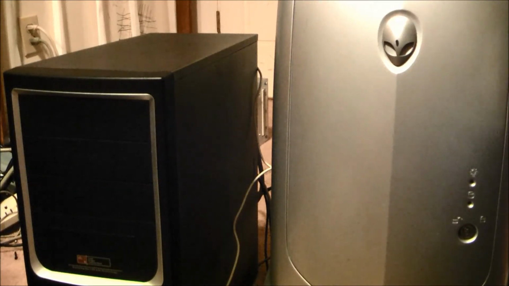Hey guys, Gameboy 3800 here once again, and today, two computers. One is an Alienware, the other is a custom PC I built. Today, we're going to see which one is better.